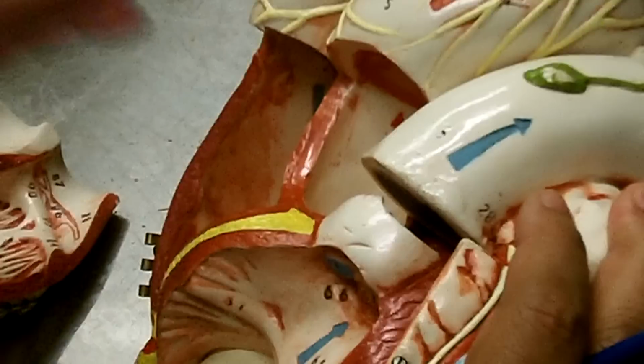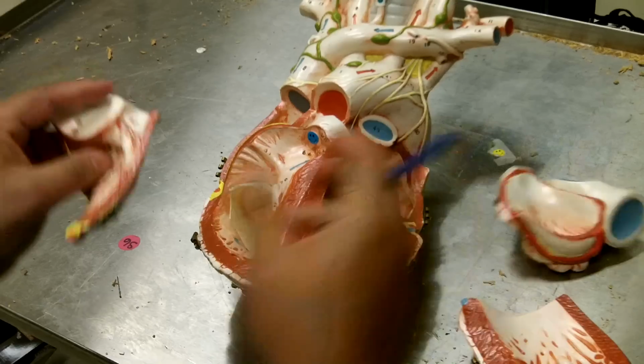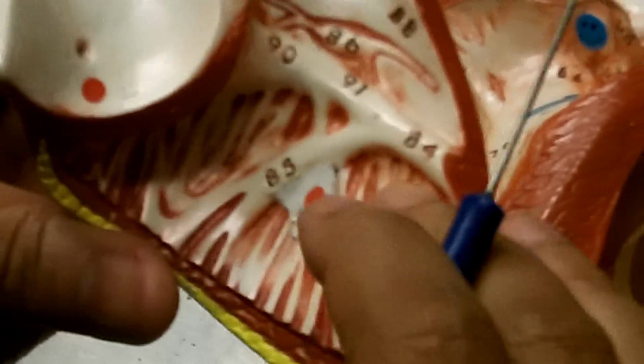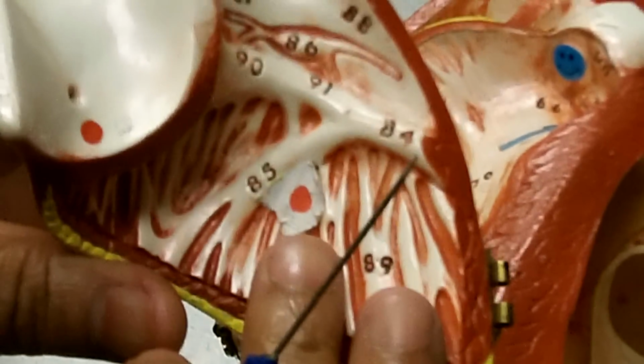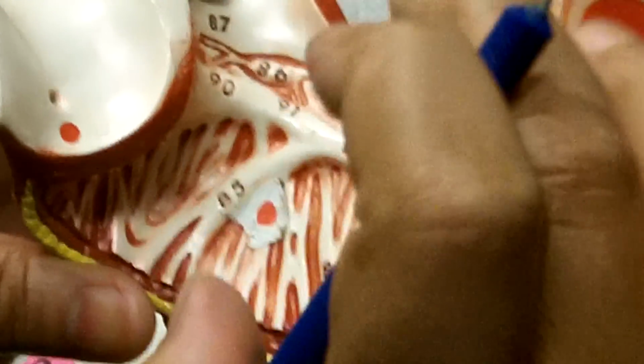I'm going to move these out of the way a little bit. Now, you'll see that there are these muscles here that are lining the atrium. These are what are called pectinate muscles. These are what help the atrium to contract.